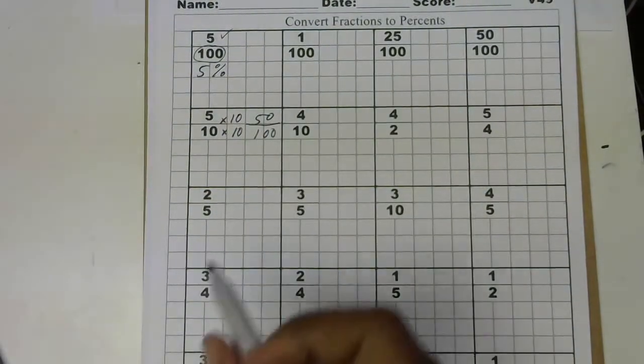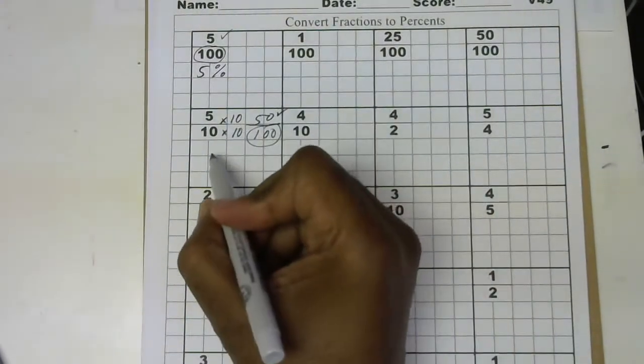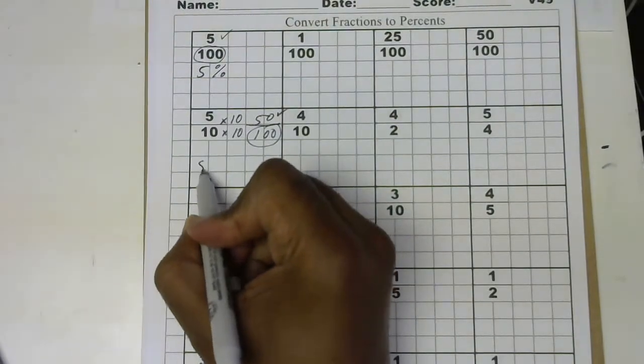And now what we have is 100 on the bottom. So that means the top is the percent. So this is now 50%.